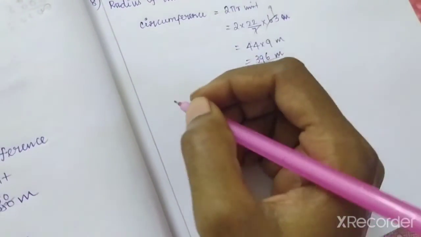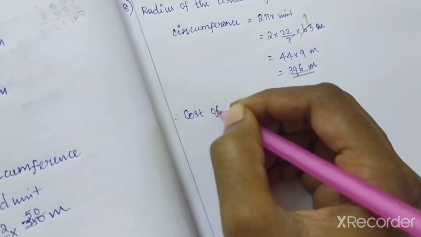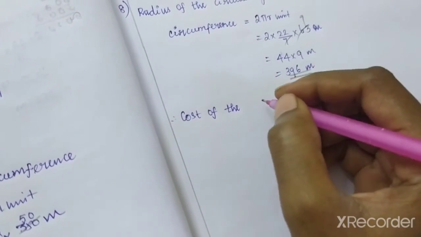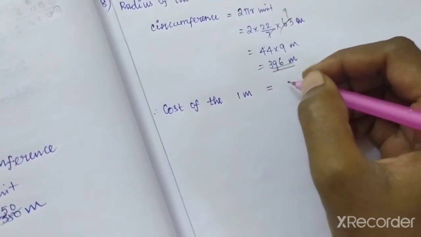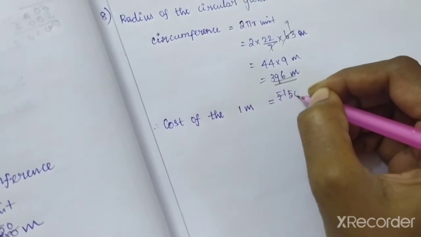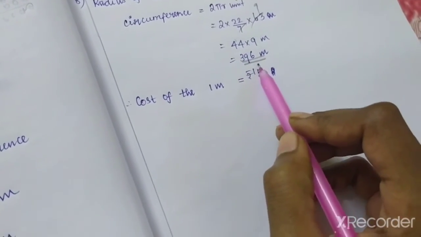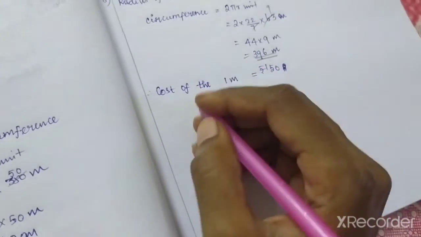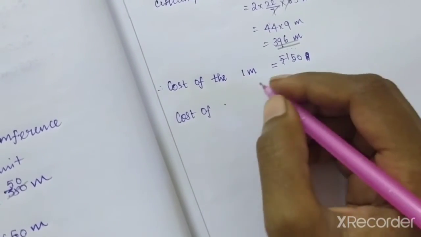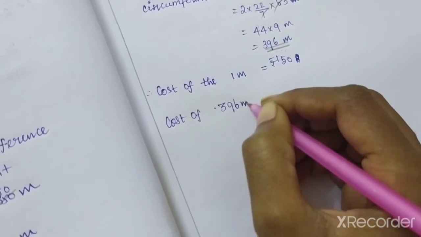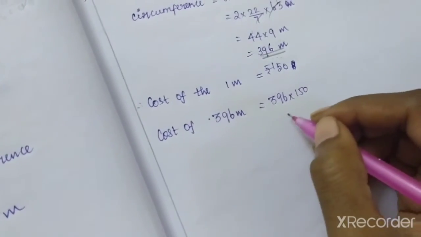Therefore the cost of 1 meter is equal to rupees 150. But how many meters do we have in this place? 396 meter. The cost of 396 meter equal to 396 into 150 rupees.